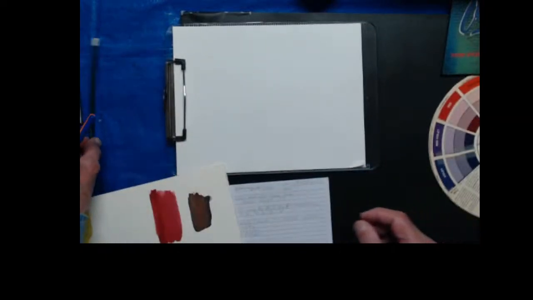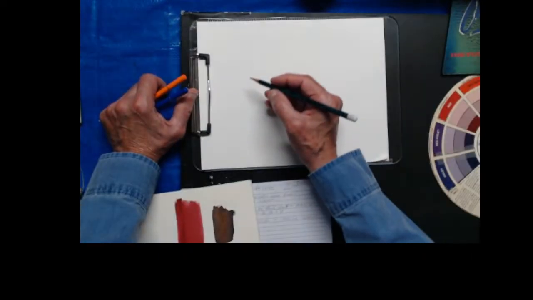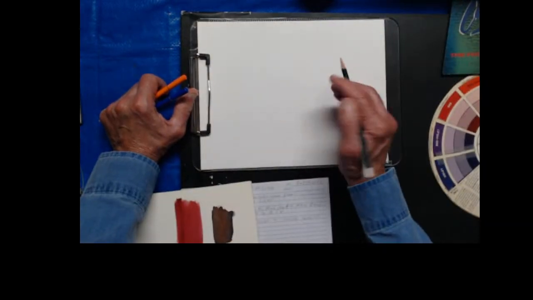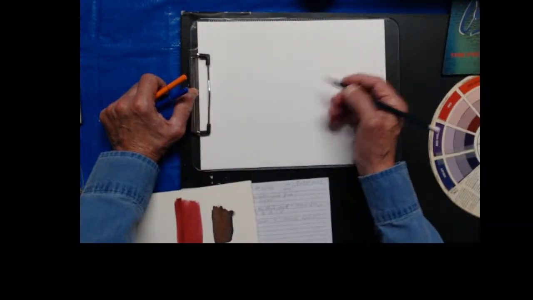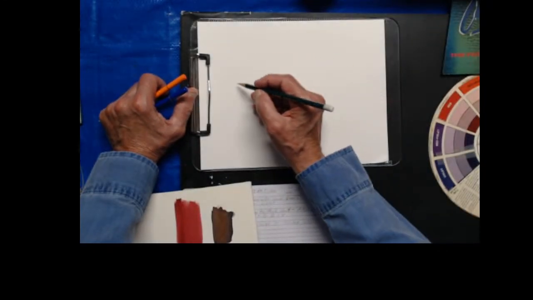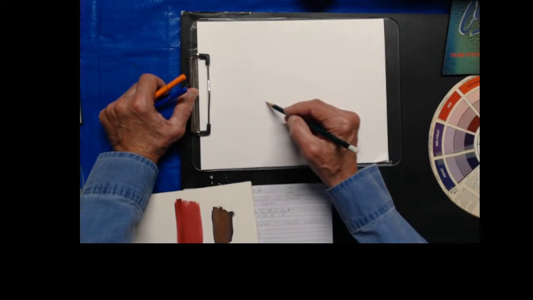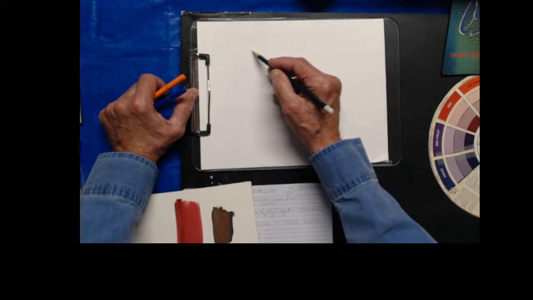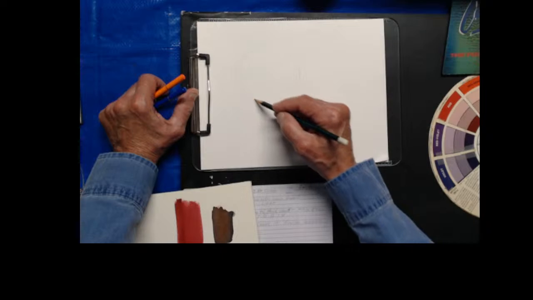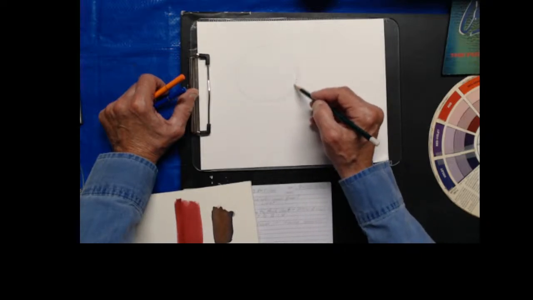So how do we get started? Well, I'm going to start out with drawing the orange. This is a piece of just plain copy paper, just printer paper. So I'm going to go ahead and draw an orange. I'm going to draw a circle, and I'm just going to get the outline. I'm going to use an HB pencil. Just get an outline. We'll get a nice round circle. Okay, I like that.